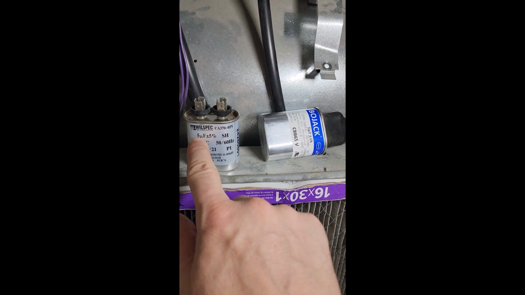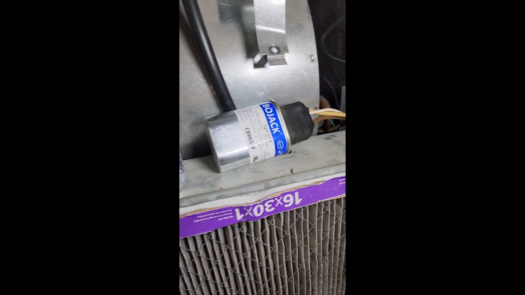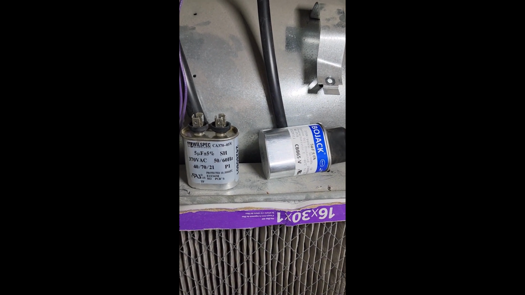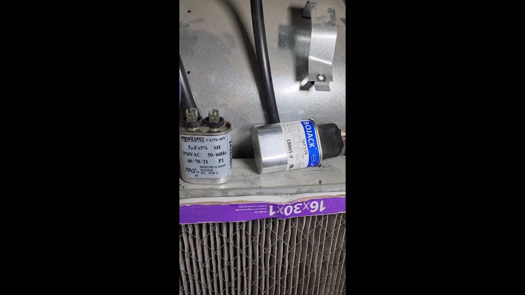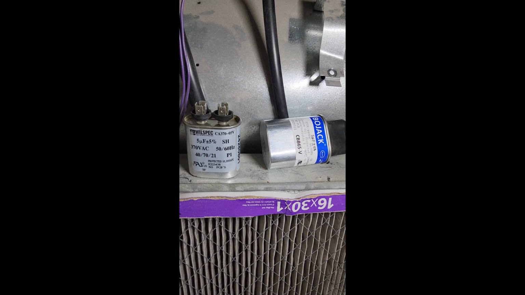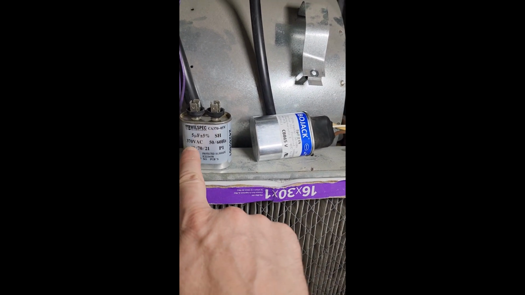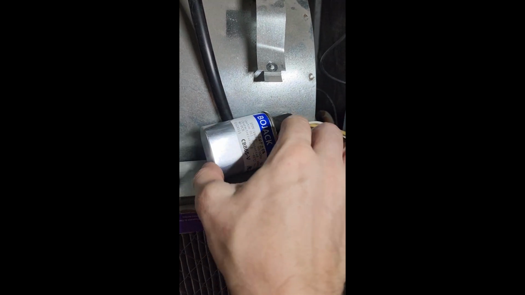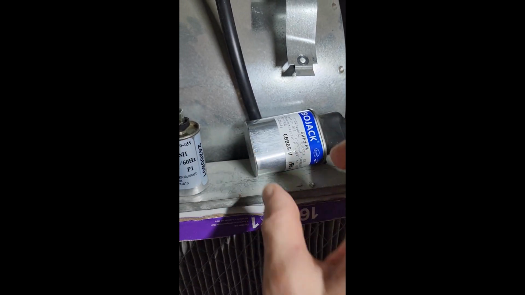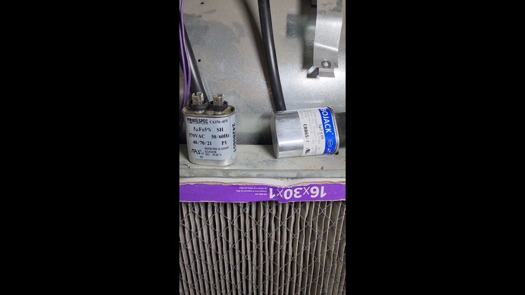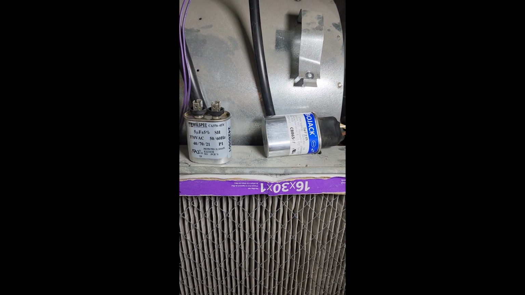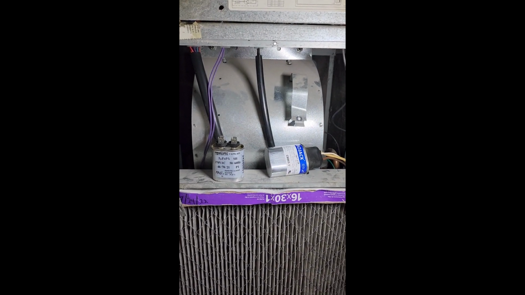Now, this is a 5 microfarad capacitor with 5% tolerance. This is a 5 microfarad capacitor with 6% tolerance, and so when it was tested, it came right up at 5 microfarads, so that's perfect. Now, we also have to make sure that the voltage rating is appropriate. So this one here, 370 volts AC. This one here is 370 or 440 volts AC. So clearly that rating is all good. So the brand is, again, far less important than the actual values. So let's give it a try.